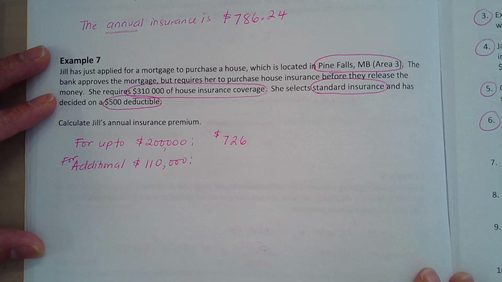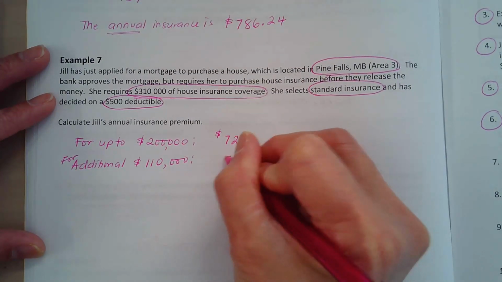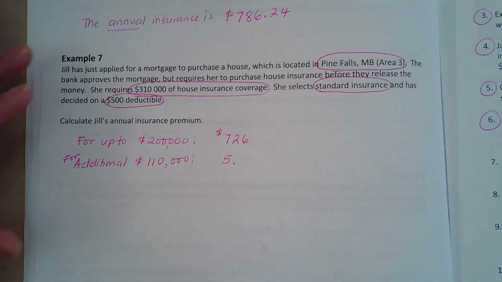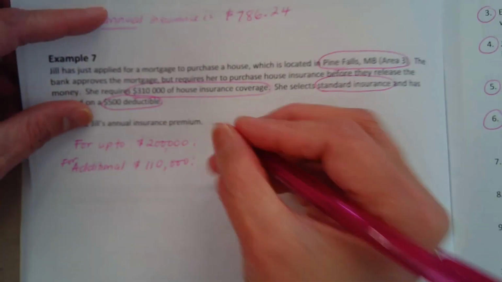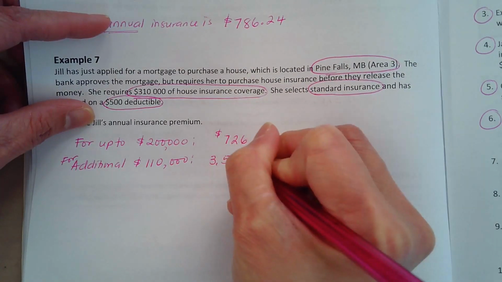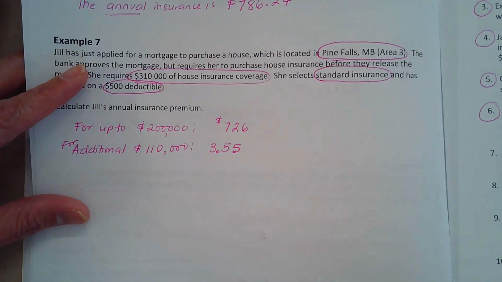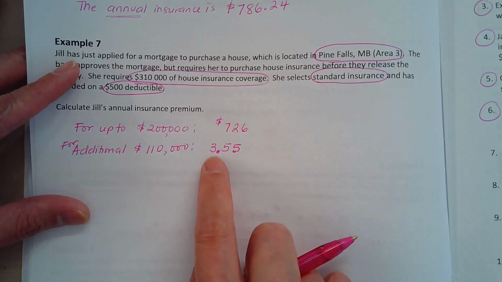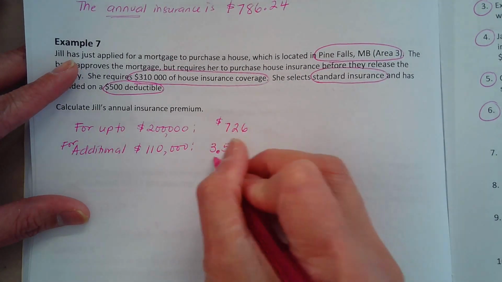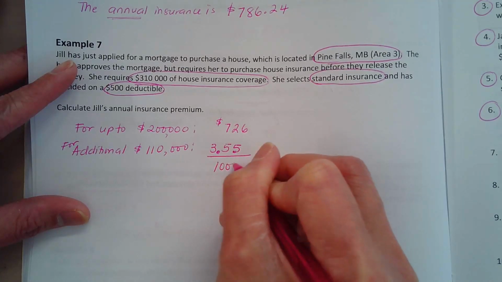How much is it gonna cost us? $3.55. Per thousand. Yeah. It's gonna cost them $3.55 per thousand. Okay?